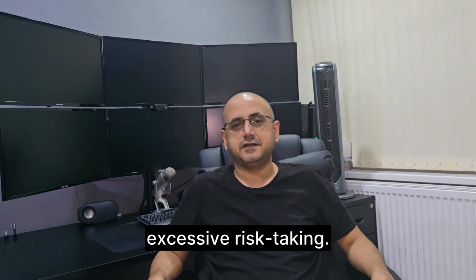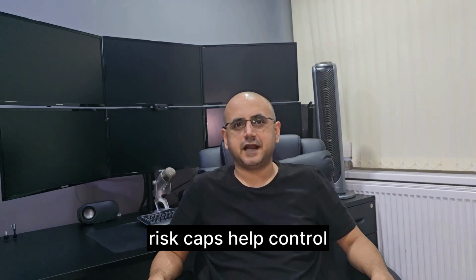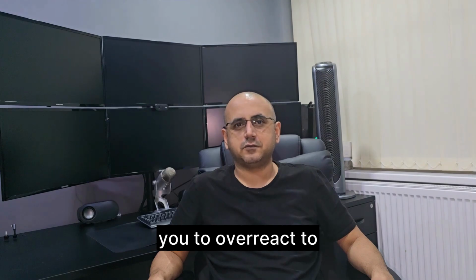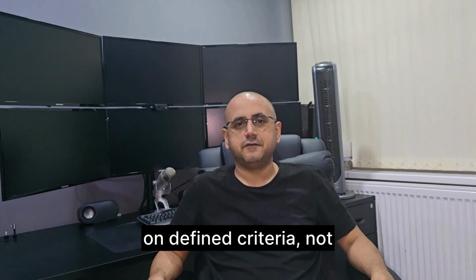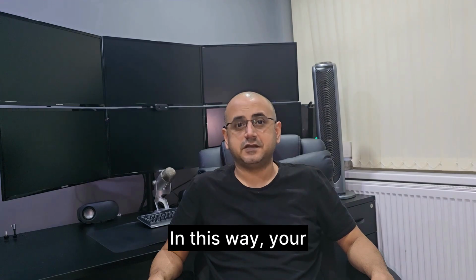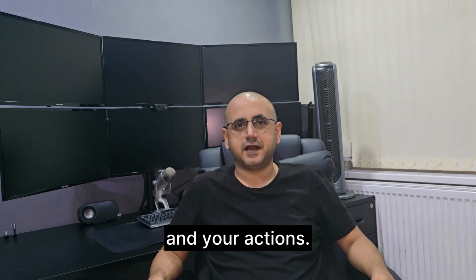Overconfidence can lead to excessive risk taking. Position sizing rules and risk caps help control this. Recency bias can cause you to overreact to recent outcomes. A structured process ensures that decisions are based on defined criteria, not recent performance. In this way, your framework acts as a buffer between your emotions and your actions.